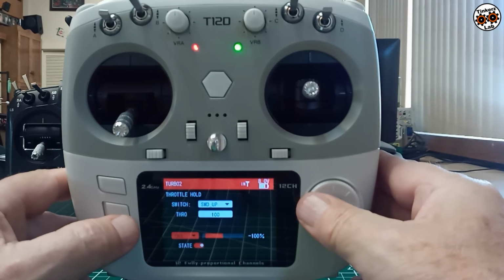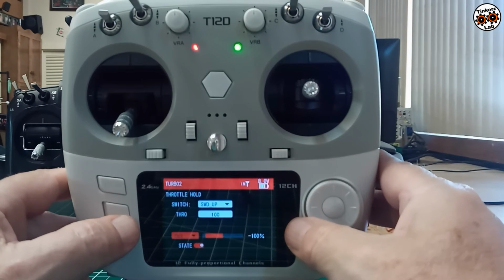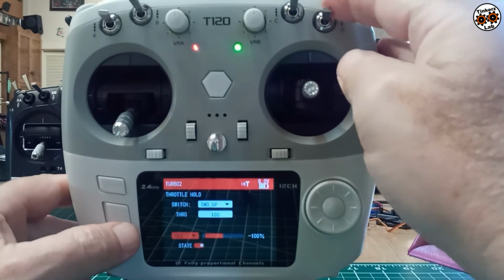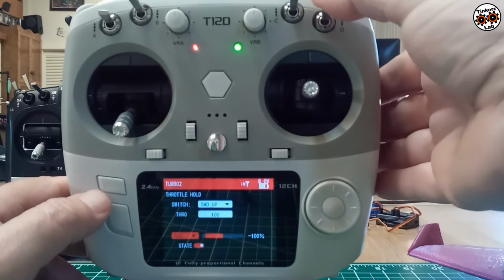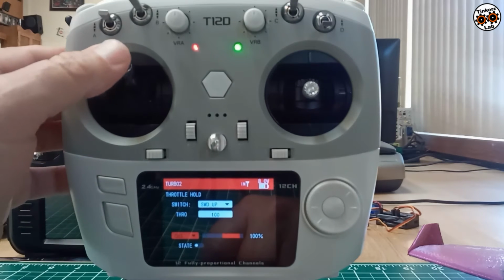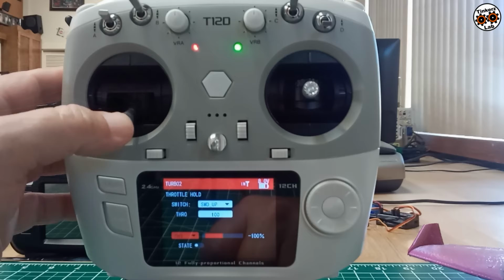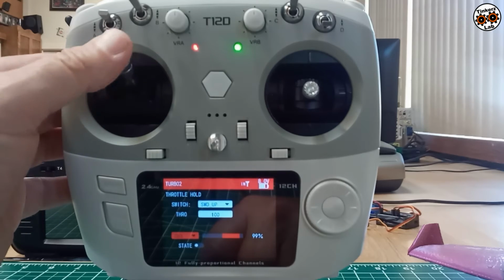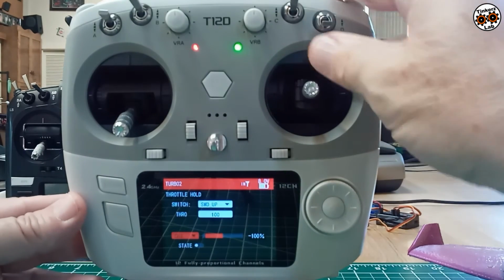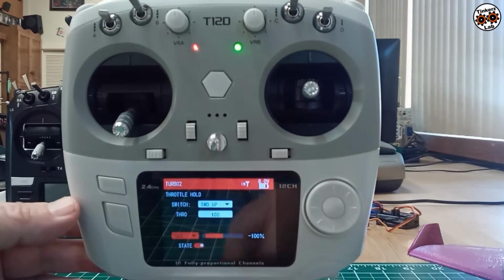All right, and then it's showing down here -100, right? Correct? Okay. So right now my throttle safety switch is engaged. If I flip the D switch down, you'll see that the state is no longer active, which means I now have throttle, right? I'm going from -100 to +100. I got full range of throttle. If I flip the switch back up, you'll notice that the state is now active.